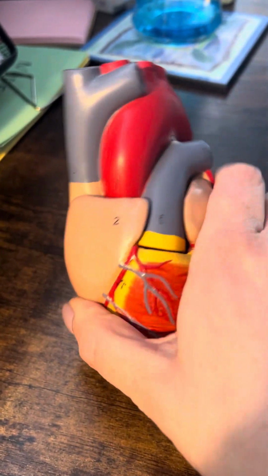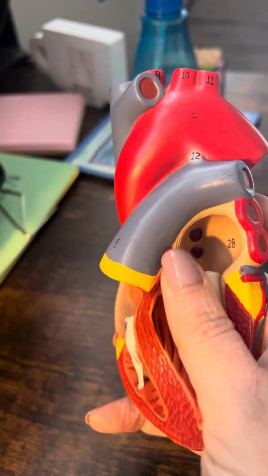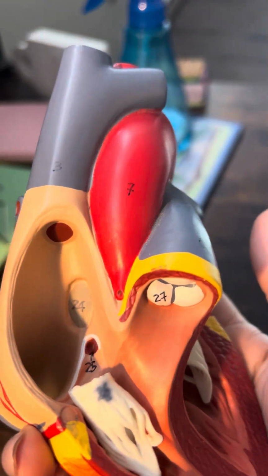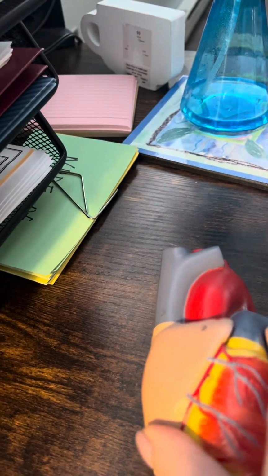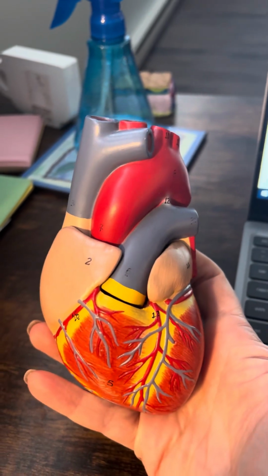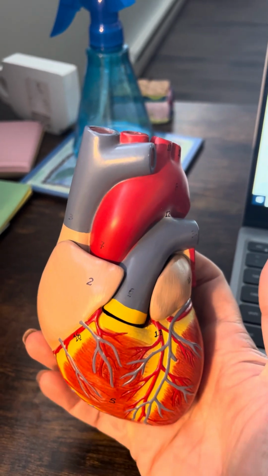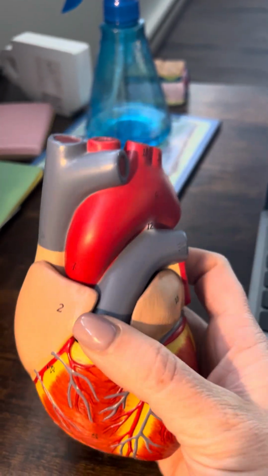And if I undo my heart here, we can see that off of the aorta, we have the coronary sinus, which is going to have the coronary arteries come off of it. And so behind the pulmonary artery that you can't see here is the left main coronary artery. This over here would be the right coronary artery.